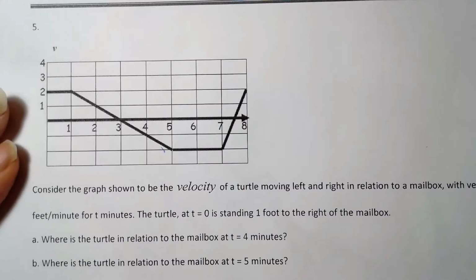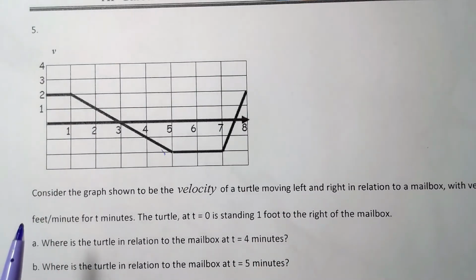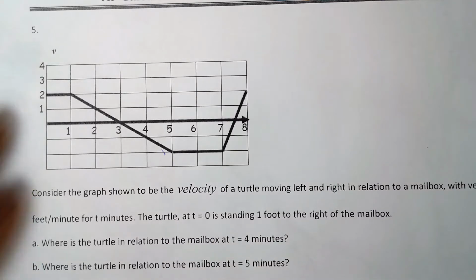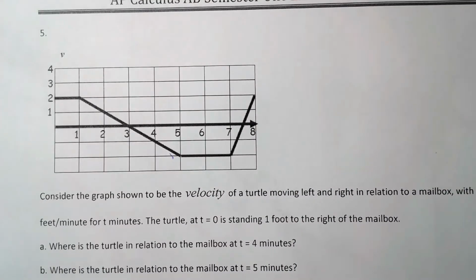So this turtle's moving back and forth, and at time equals 0, he's already 1 foot to the right of this mailbox. Okay, so at time equals 0, when they started monitoring this turtle, he was already a foot to the right of the mailbox. So you got to keep that in mind. So this is A. Where is the turtle in relation to the mailbox at t equals 4 minutes?